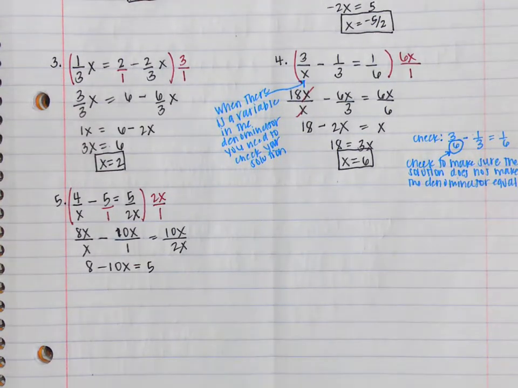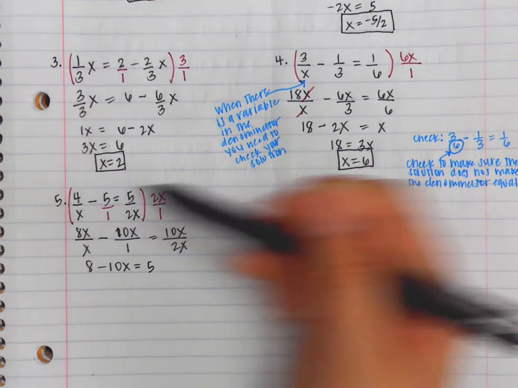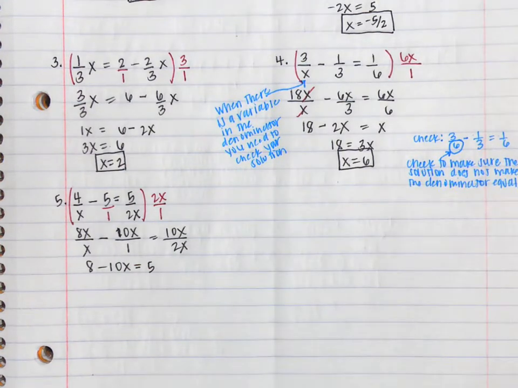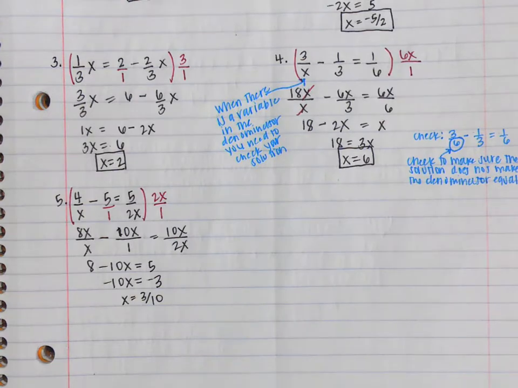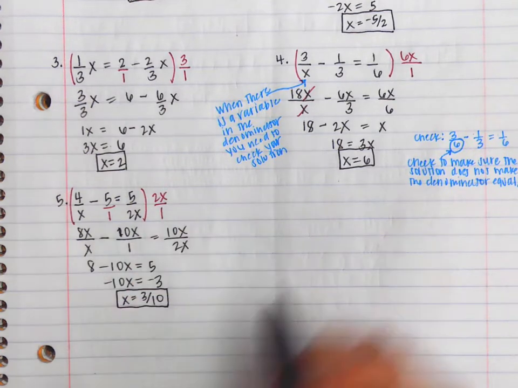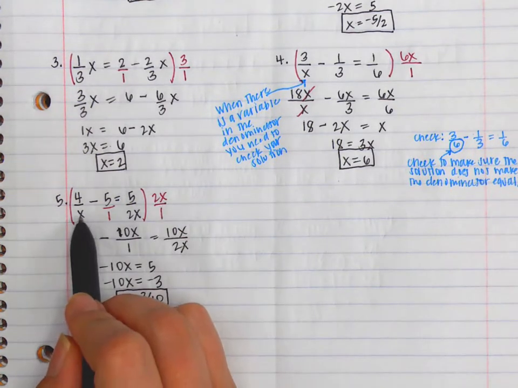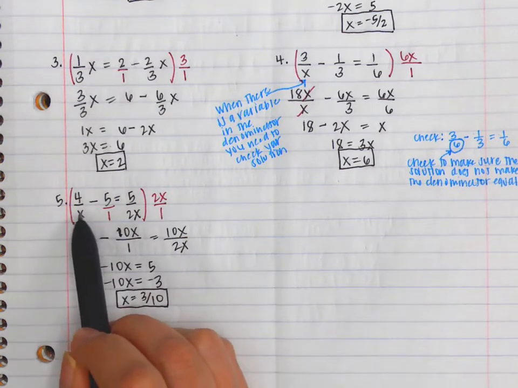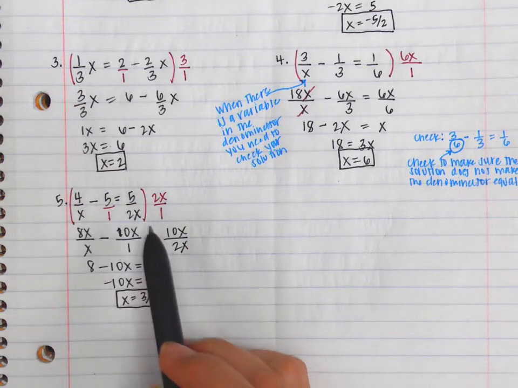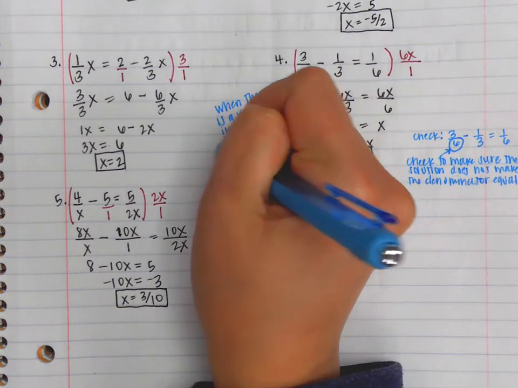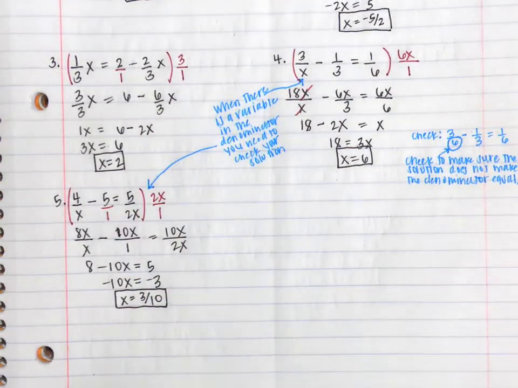So when I simplified, I got 8 minus 10x equals 5. The x's cancel, nothing in the denominator. 10 and 2 simplify, and the x's cancel. And my final answer is x is equal to 3 over 10. Remember, I still need to double check to make sure that that does not make my denominator 0. I can just do it mentally. Like I can just plug it in. 3 over 10 doesn't make my denominator 0. 2 times 3 over 10 doesn't make my denominator 0. So we're good. But you still need to check it. So just like we did here, we still need to kind of mental math check that too.